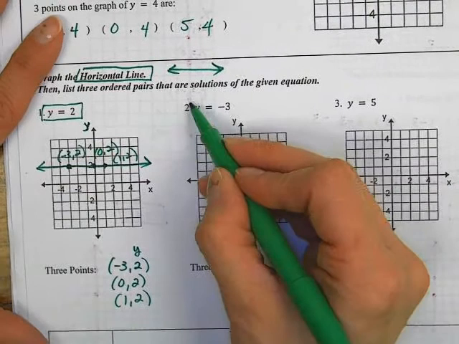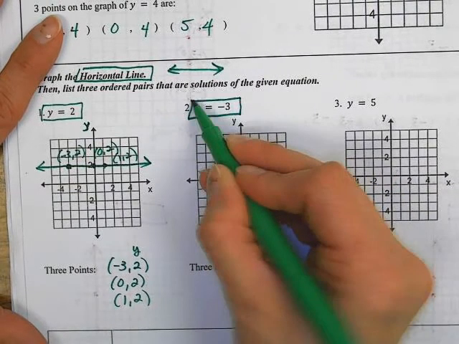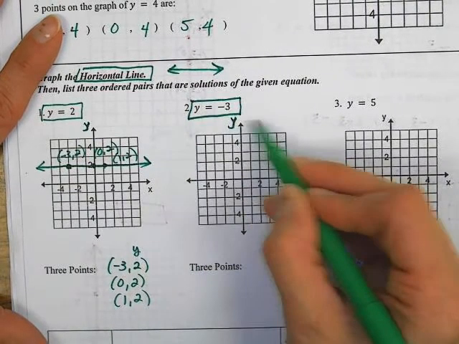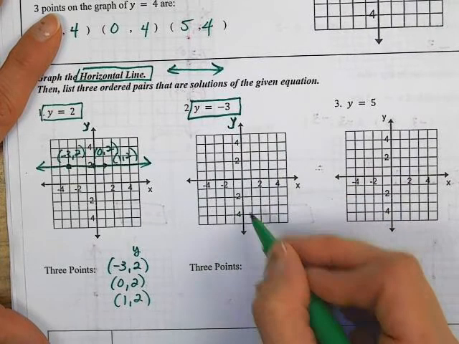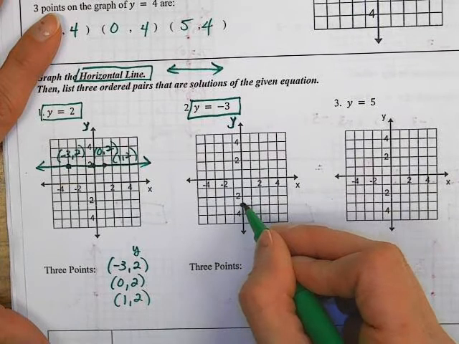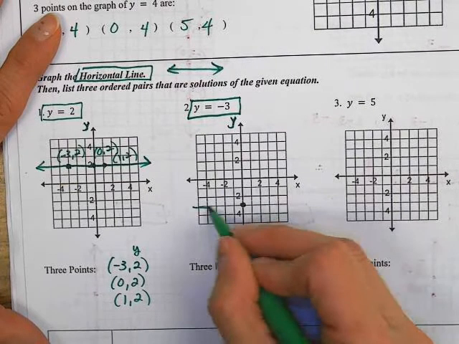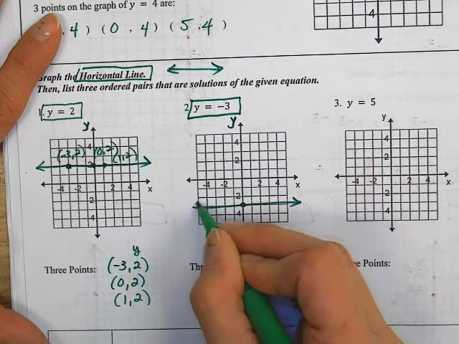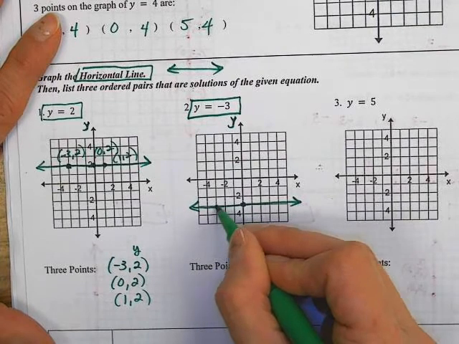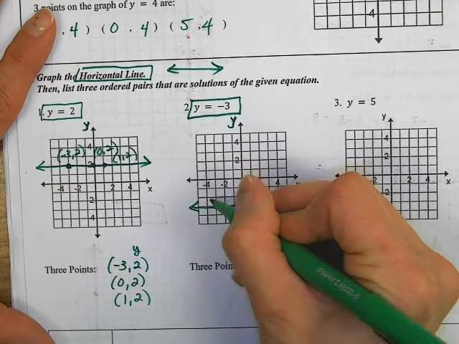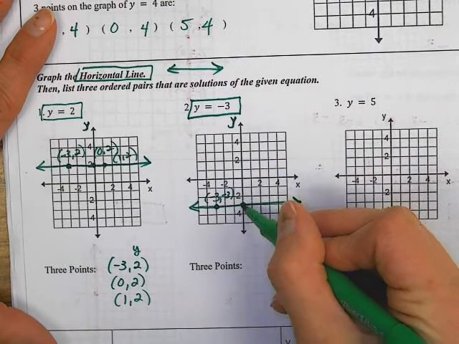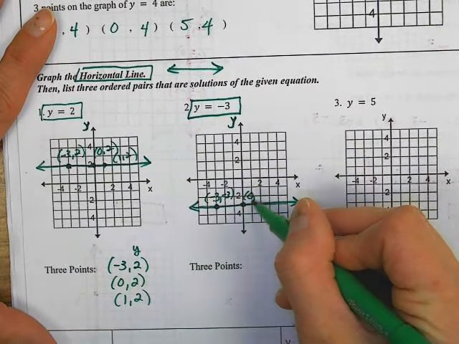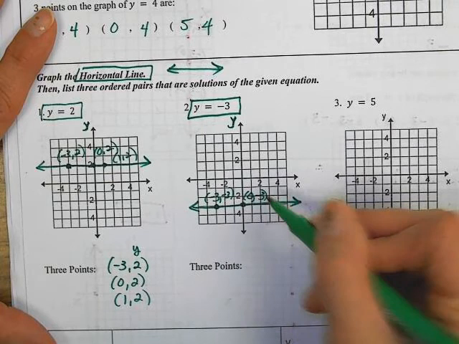To graph the equation y equals -3, we're going to go to the y-axis. We're going to go to -3, right here, and we're going to graph a horizontal line. Okay, I'm going to find some points on here. This is the point -3, -3. This is the point 0, -3.